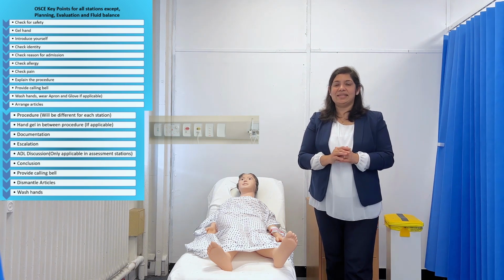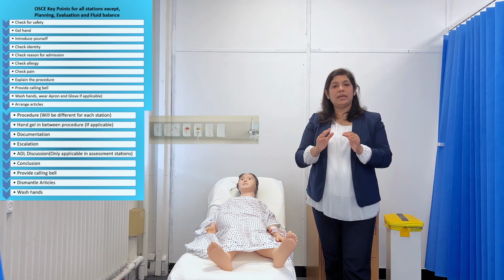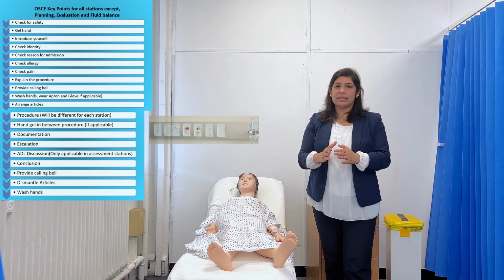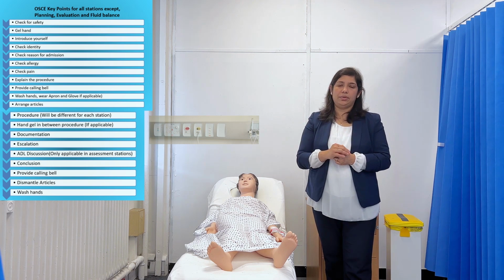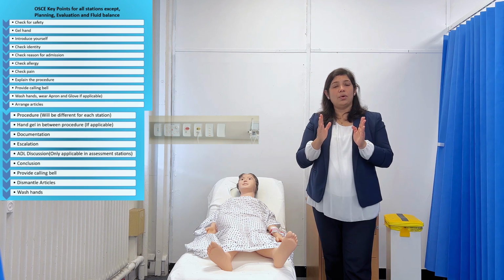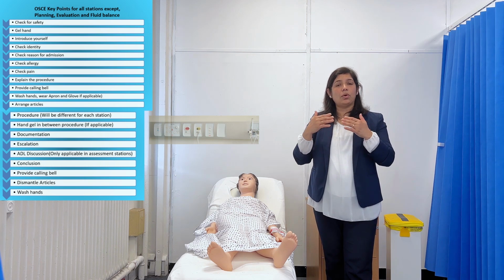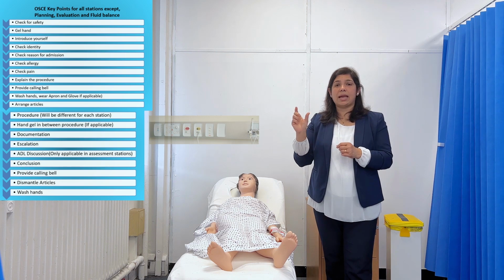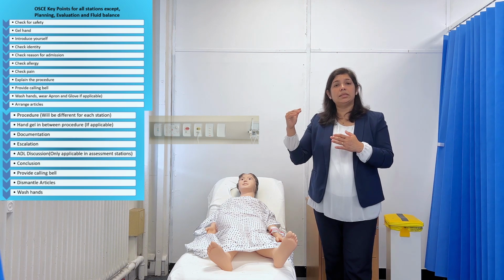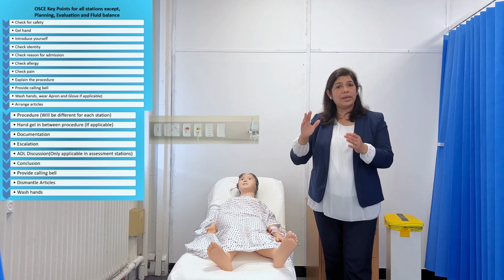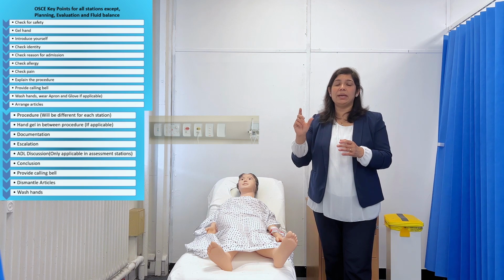As I said, the ADL discussion is only for the assessment station. If it is not an assessment station, you go straight to the conclusion after the escalation. If it is an assessment station, after the ADL discussion you go into the conclusion. For the conclusion, I always say you need to leave 1 minute and 30 seconds, based on all the procedures. Each procedure has time limits: assessment station 20 minutes, implementation station 15 minutes, and each skill station has different times. Some are 12 minutes, some are 8 minutes.